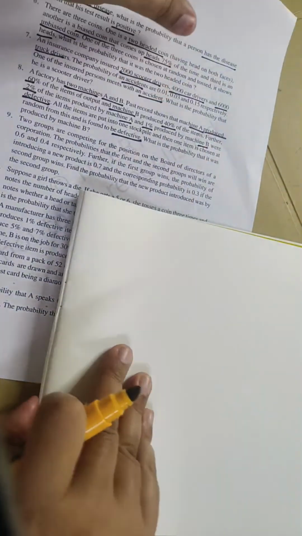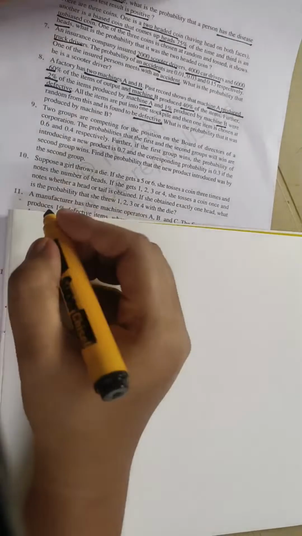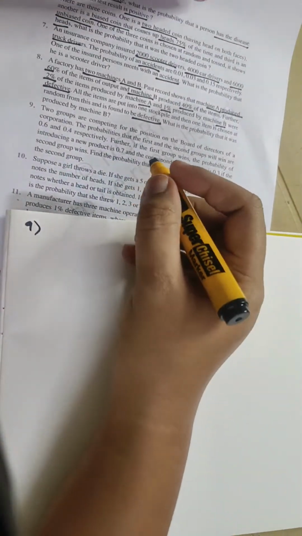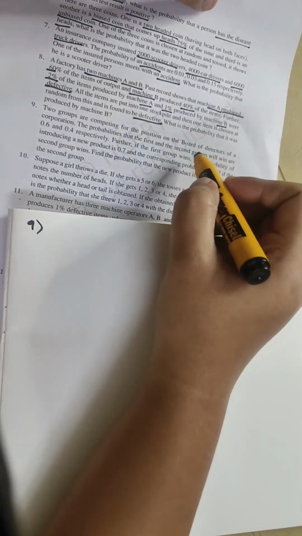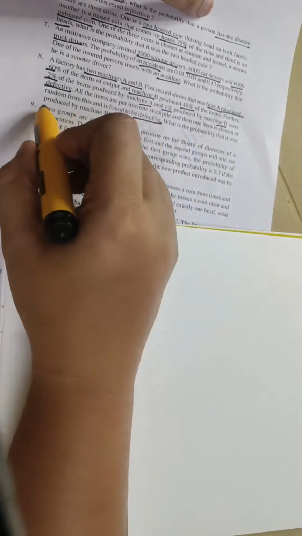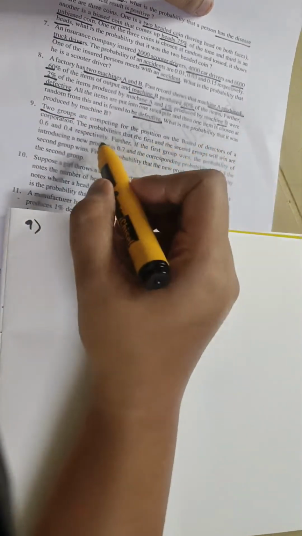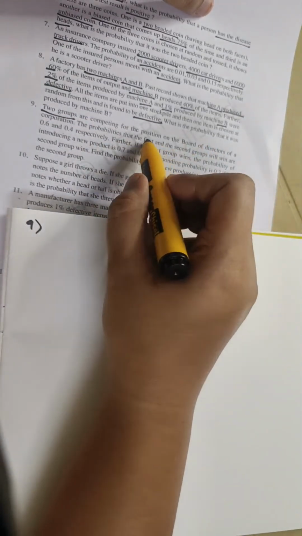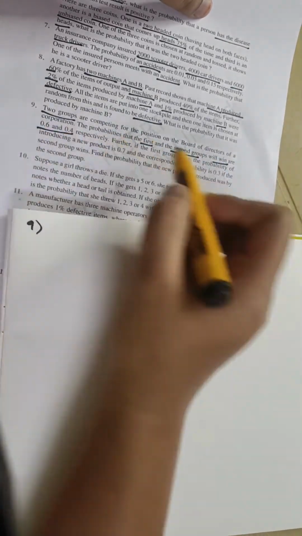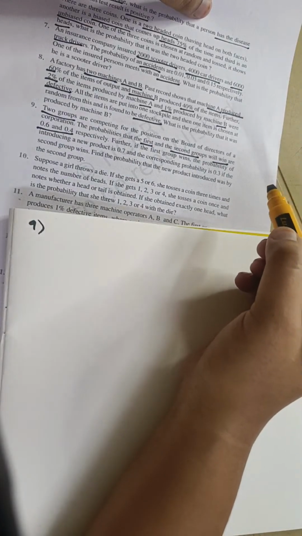Question number 9. Two groups are competing for the position on the board of directors of a corporation. So we have two groups. The probability that first and second group will win are 0.6 and 0.4 respectively.